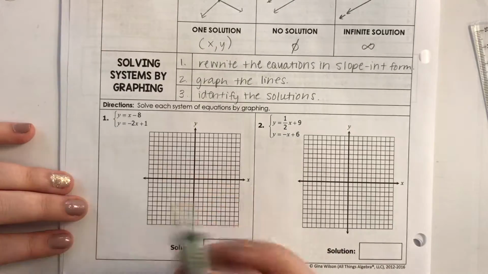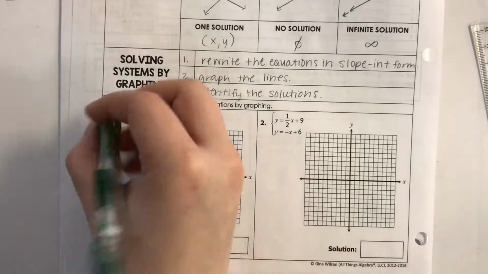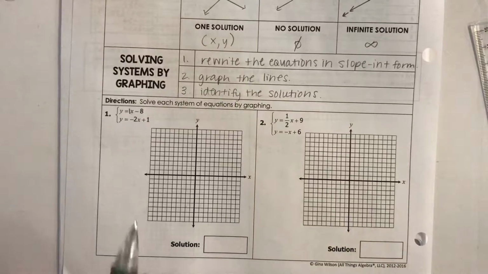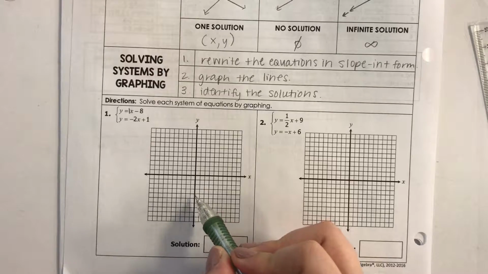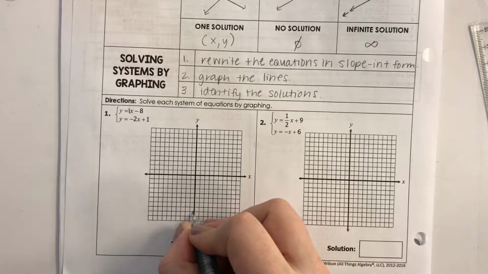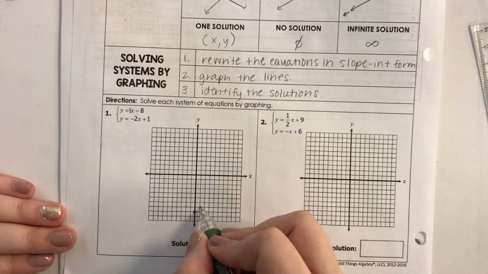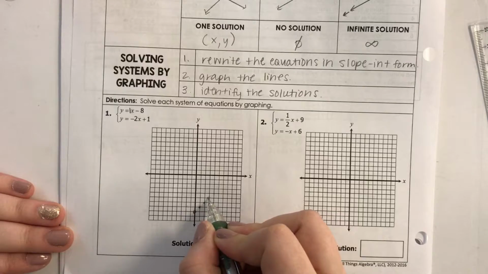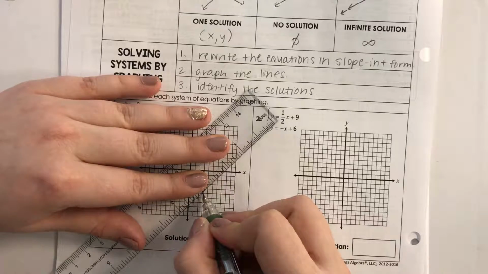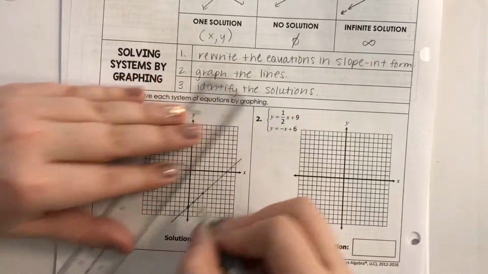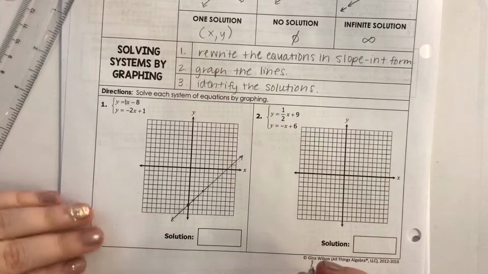Y equals x minus 8. So x, what number is in front of x? There's nothing there, so it's 1. So that tells me it has a slope of 1 and a y-intercept of negative 8. So 1, 2, 3, 4, 5, 6, 7, 8. Slope of 1 means I go up 1 over 1, up 1 over 1, over and over and over again. Okay? Make sure when you graph these, you graph them pretty well because otherwise your solution could be off. So try and be as exact as you can.